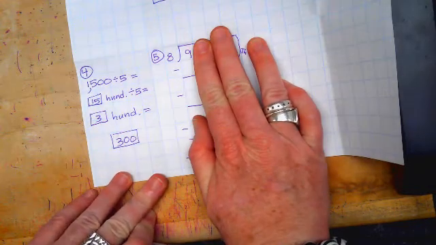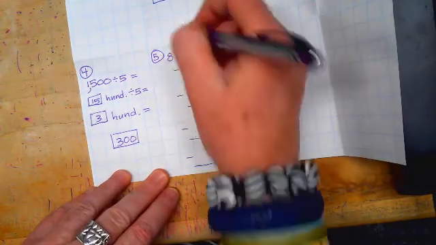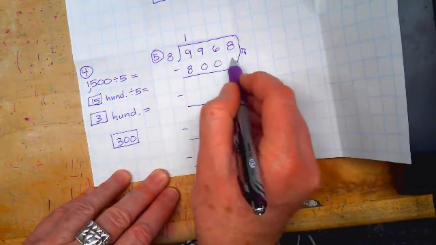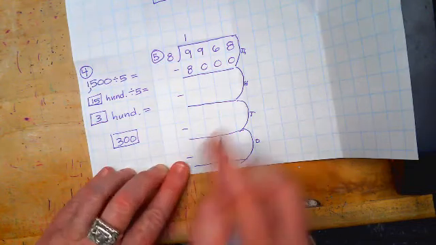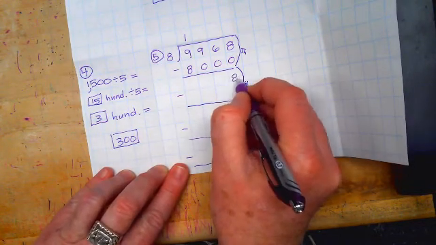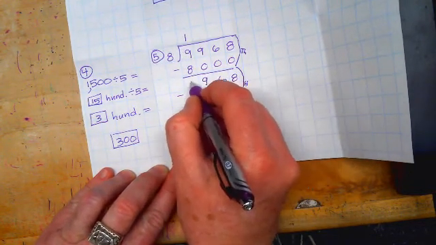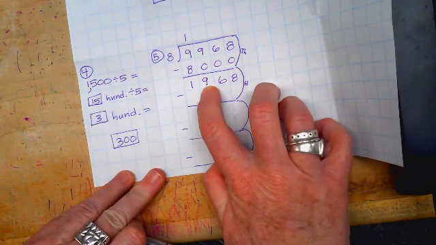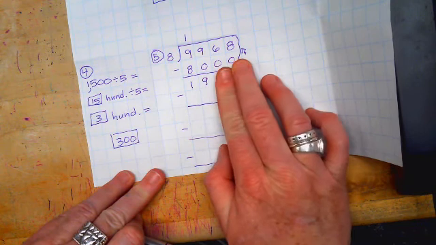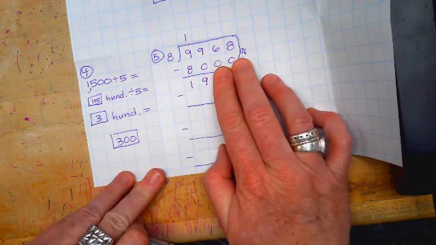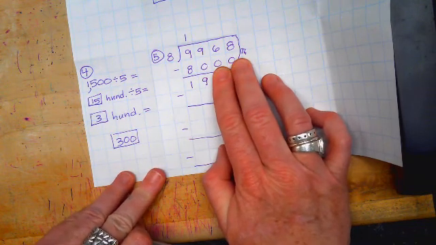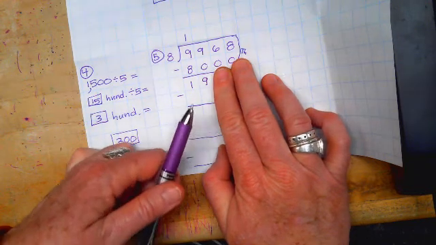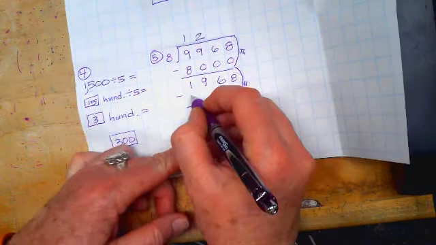So we're going to start out by looking at the thousands place. 8 will go into 9 one time, and 1 times 8 is 8,000 because we're in the thousands territory. When we subtract, we're going to get 1. Now we're going to look at the hundreds, the number in the hundreds place, which is 9. So I'm covering over the tens and ones. 8 will go into 19. How many times? 2 times, right? 8 times 2 is 16.